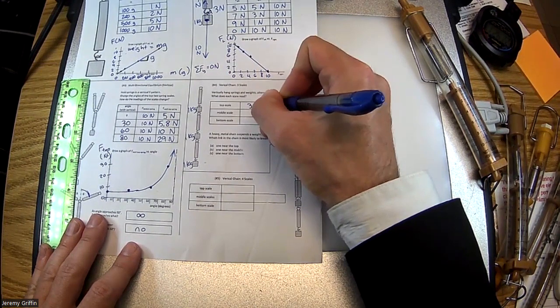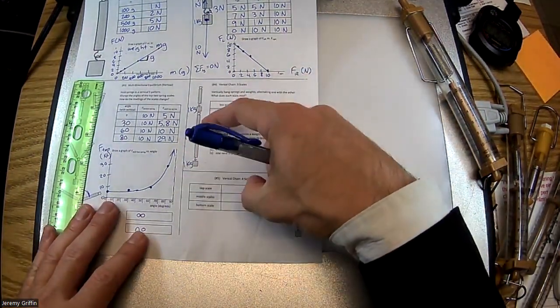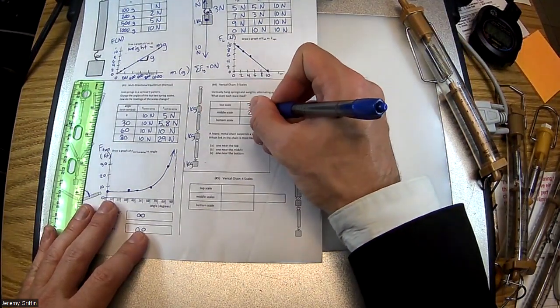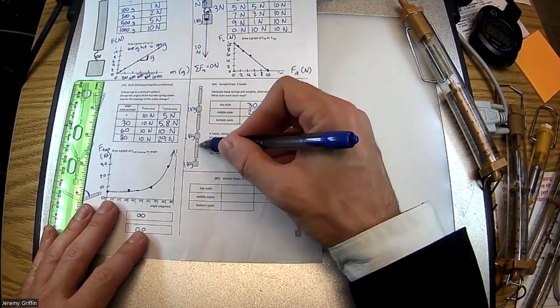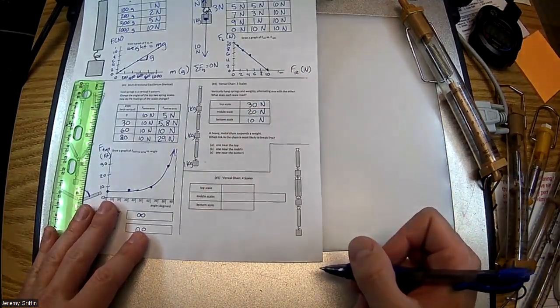How about 30 newtons? Has to hold everything beneath it. Okay. What do you think my middle scale is reading? 20 newtons. Ooh. What is my bottom scale reading? Yeah, 10 newtons, because it's only holding the one weight beneath it. Yeah, you guys see that?